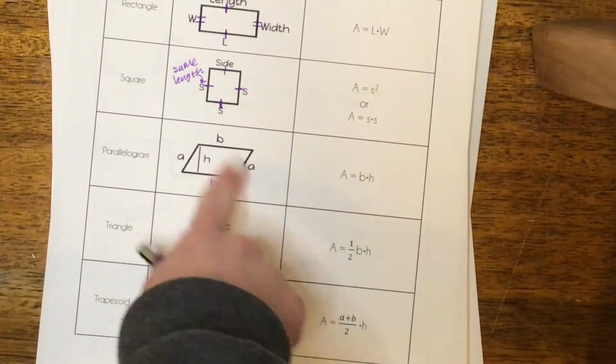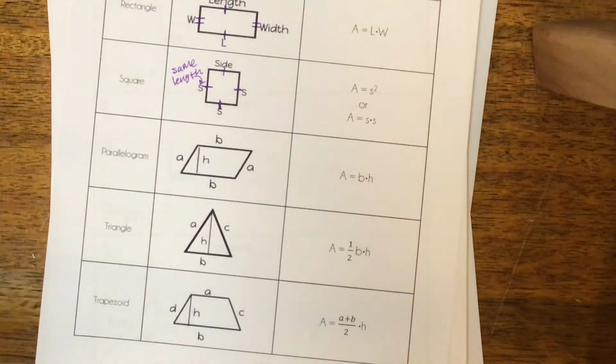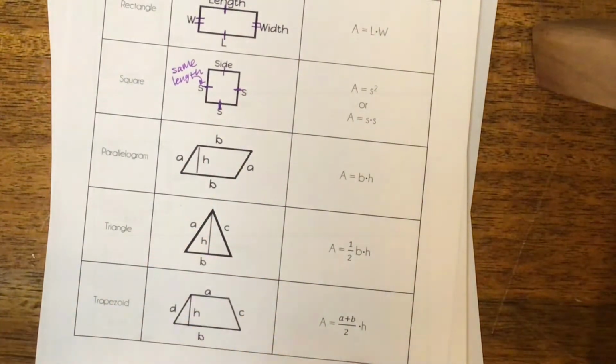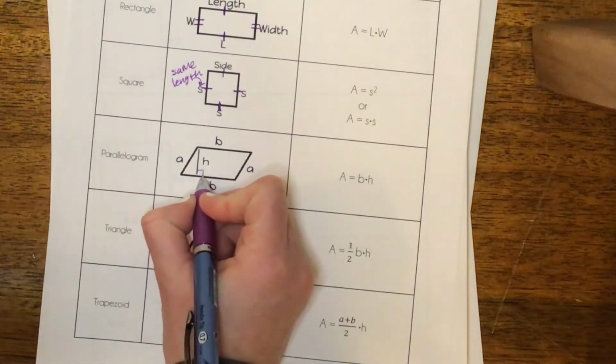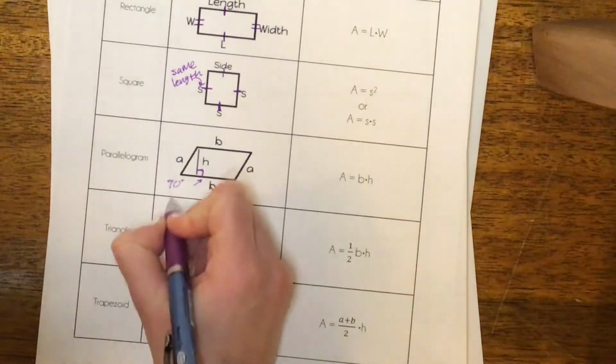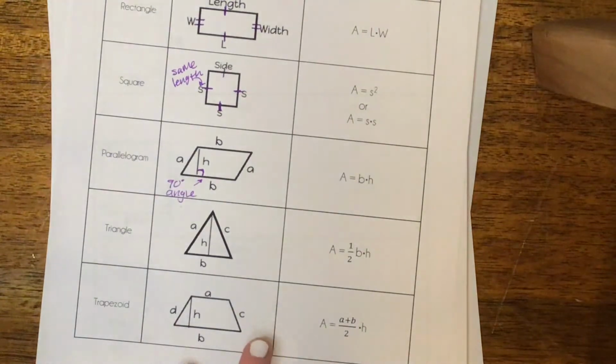So these slanted measurements, those A's, are only needed for perimeter. They are not needed for the area. And it will meet at a right angle, which is marked by a little square. So a 90-degree angle.